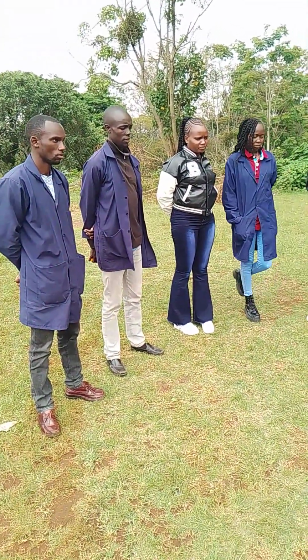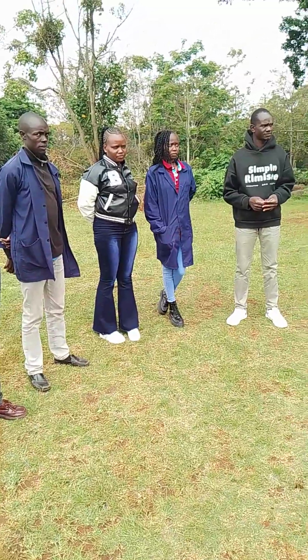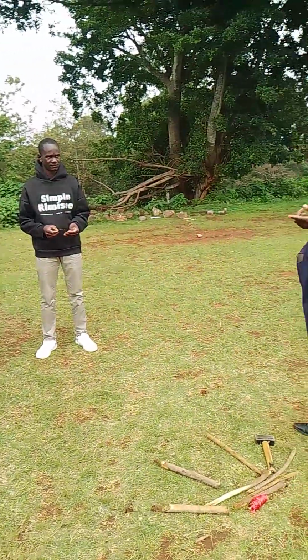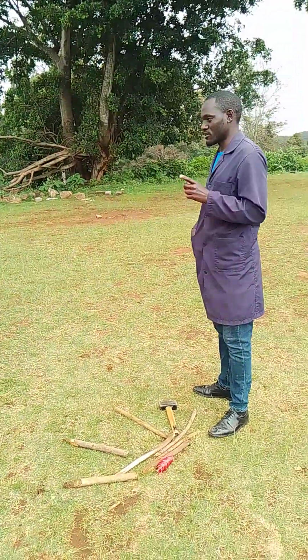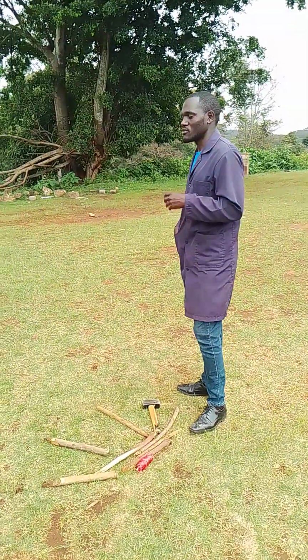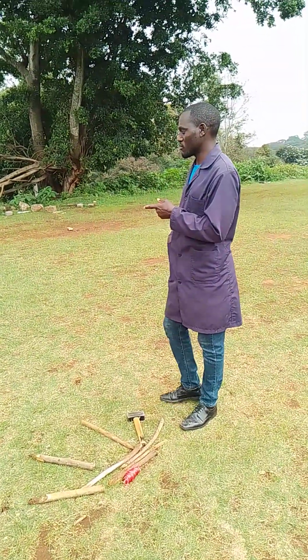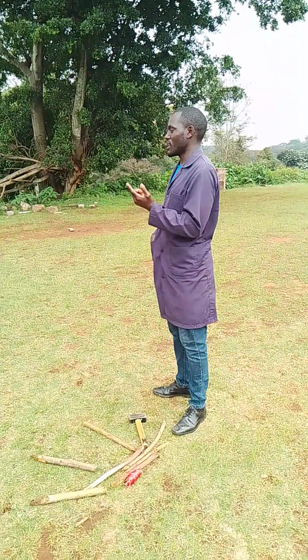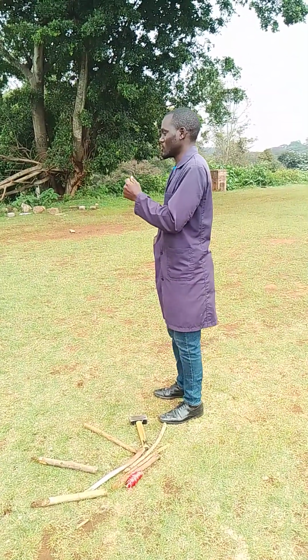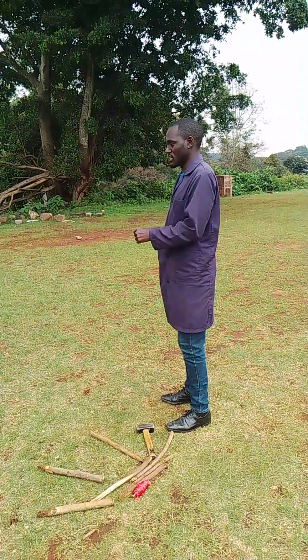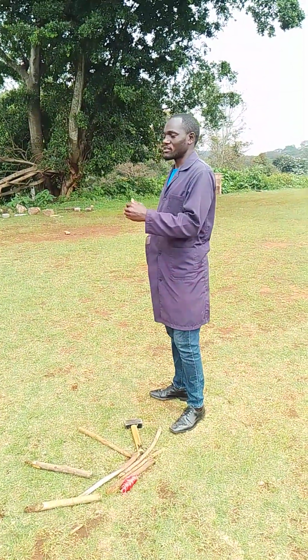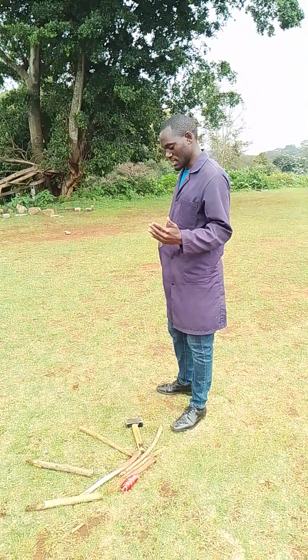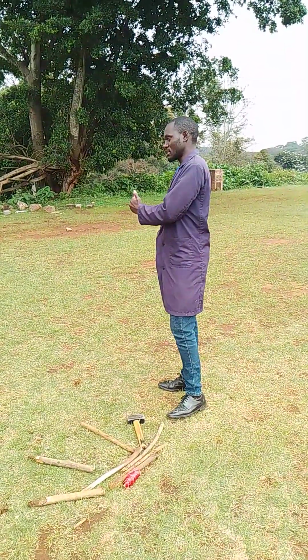So in our today's class, we are going to do setting out using the 3, 4, 5 method. And as we are going to do the setting out, we are going first of all to identify the tools and equipment that are used during the setting out. But before we do the setting out, there are certain activities that are supposed to be done.